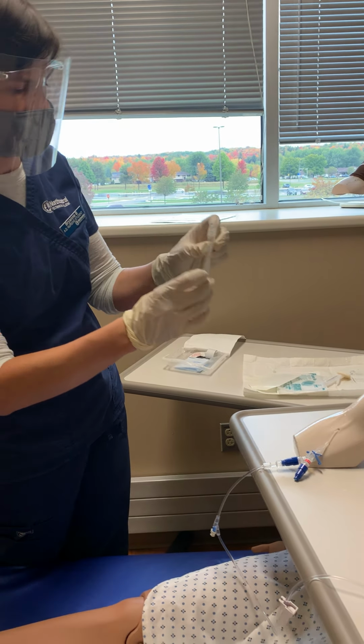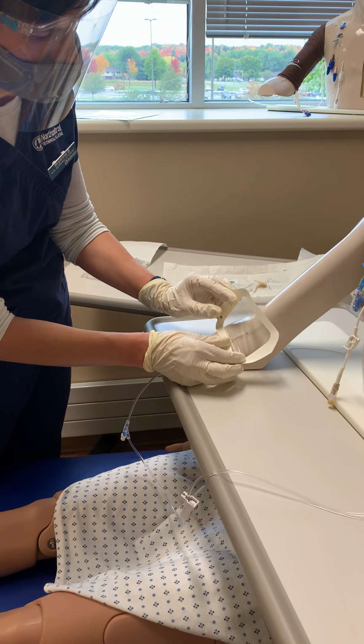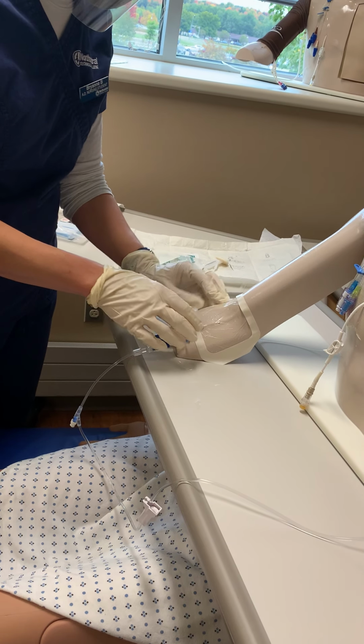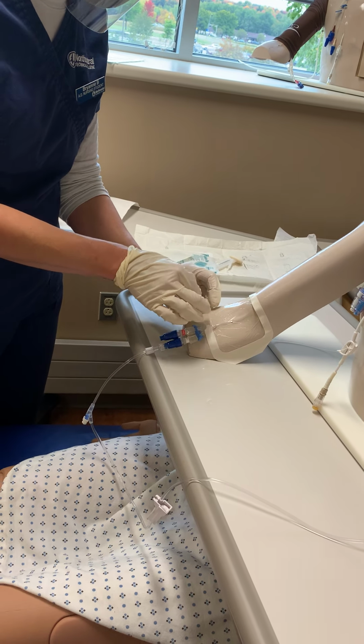I'm going to put this on in such a way that you can still see the site clearly for future assessments. Trying to get it on there as flat as I can, making sure there aren't any bubbles. And again, I had used the no-touch technique to maintain sterility. Pull this off now, making sure that the edges are nice and stuck.